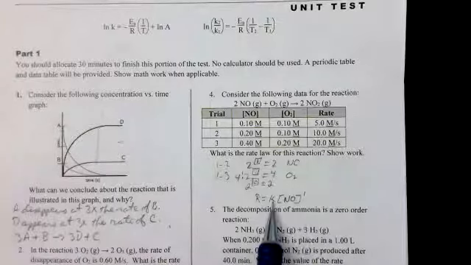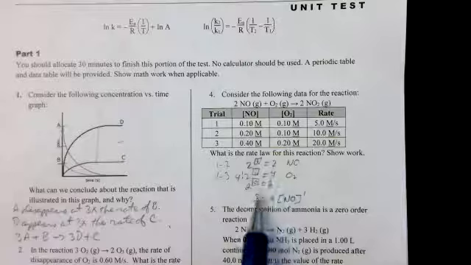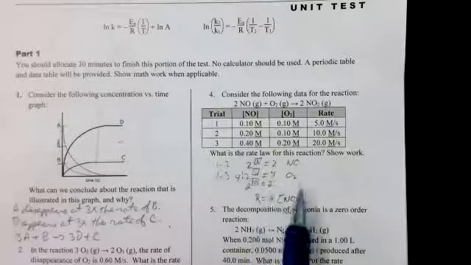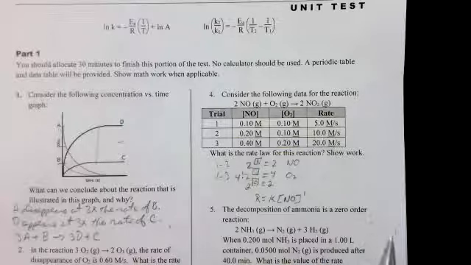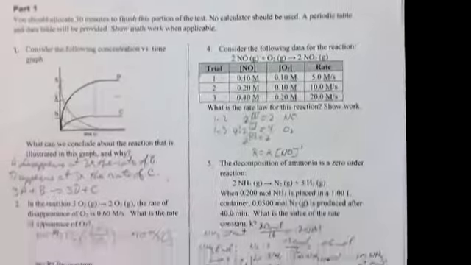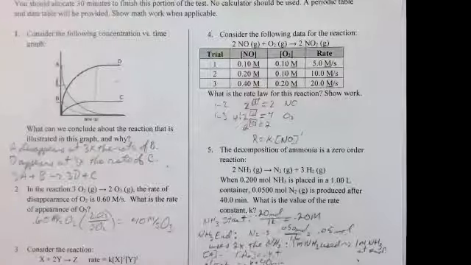Therefore, the rate is k times NO to the first. And then O2 is the 0, so there's no point in including it. I mean, I guess you could put it to the 0 power and they would just laugh at you and give you the point. You stated something that is immaterial. Multiplying by something to the 0 power doesn't matter.